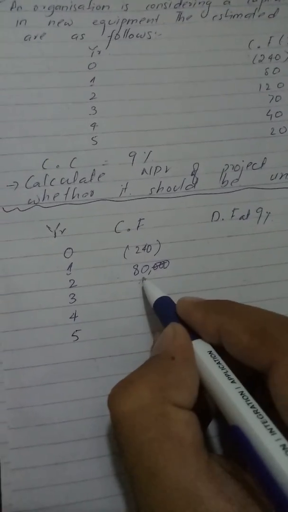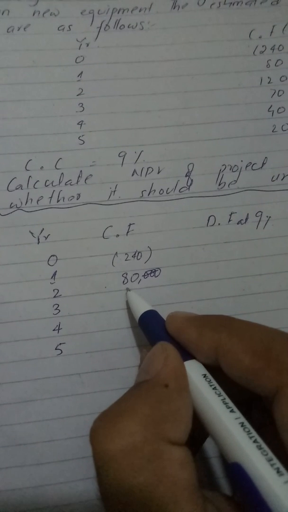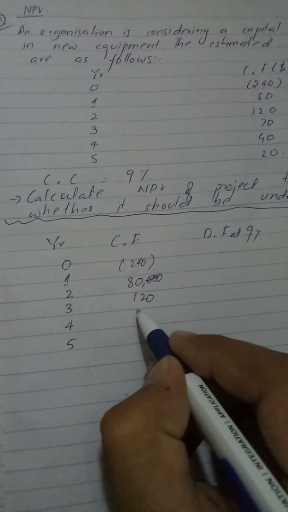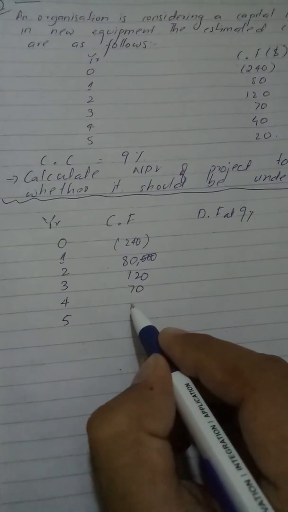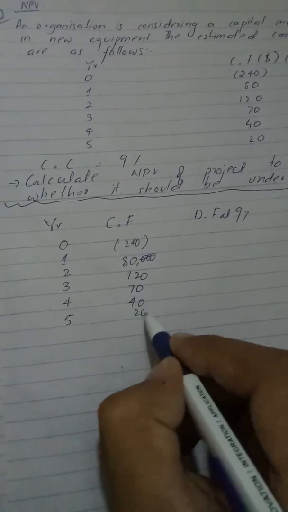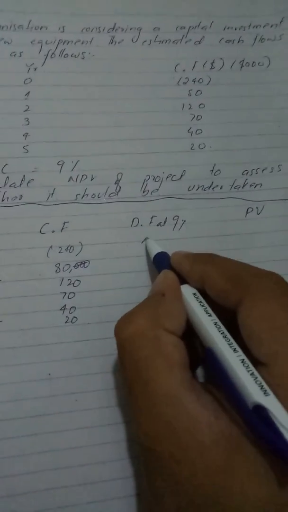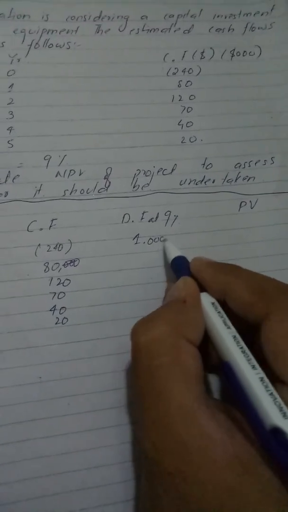By the table it would be 0.917, 0.842, 0.772, 0.708, 0.650. So the present value would be, just multiplying this with this, that would be negative of 240.